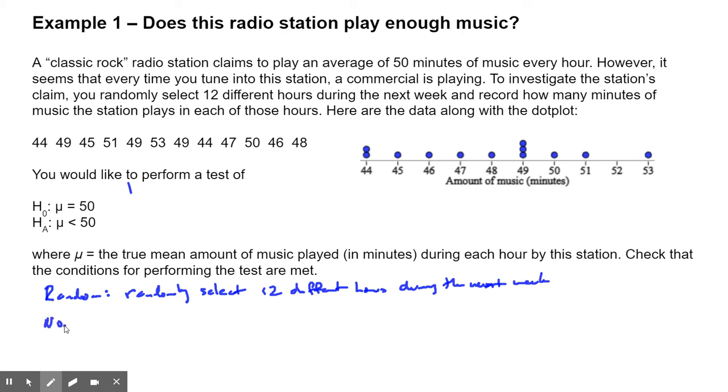Next is the normal large sample condition. Okay, so does it say normal? No. Sample size is 12, not at least 30. So now we have to look at the dot plot. Here's the dot plot. Now, it's pretty uniform, so there's no skewness, right? And again, this is not an outlier. This is just one away.